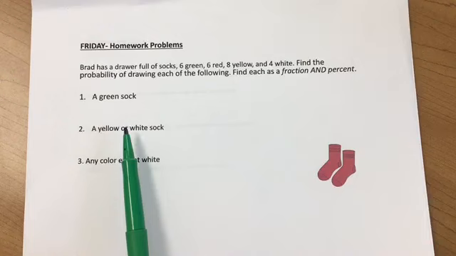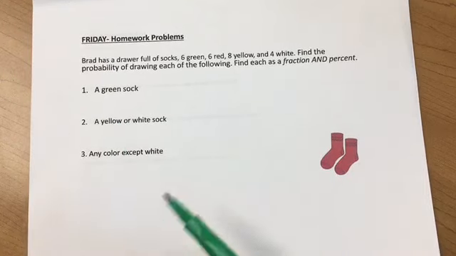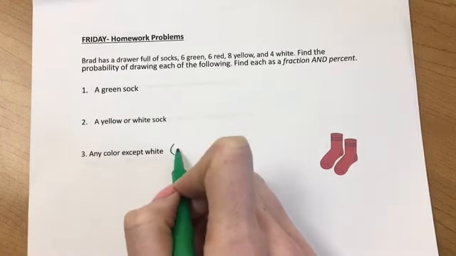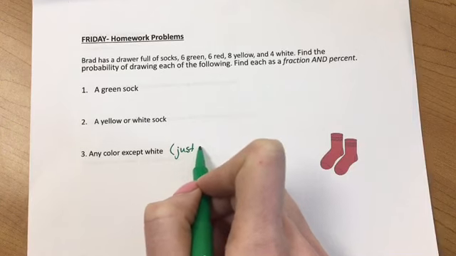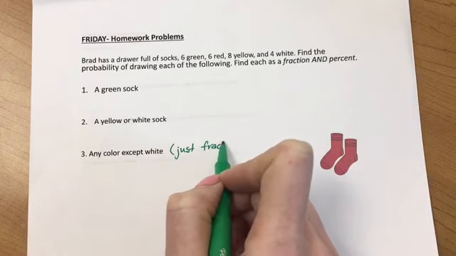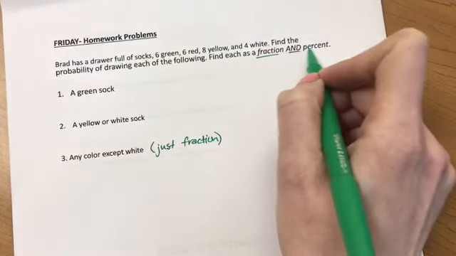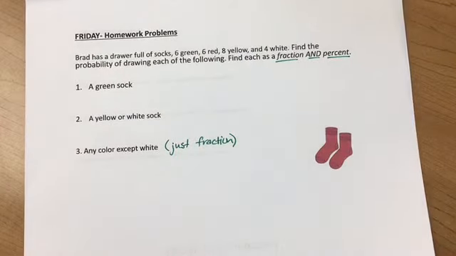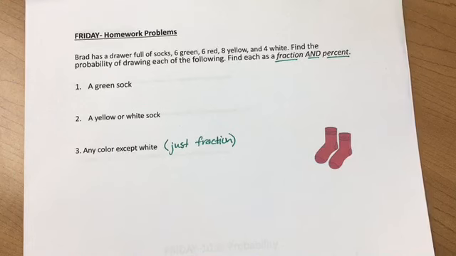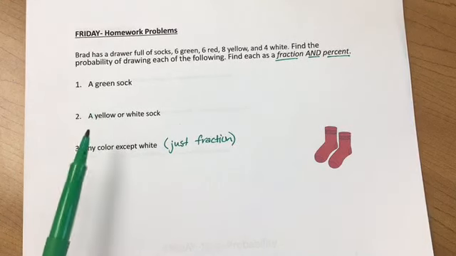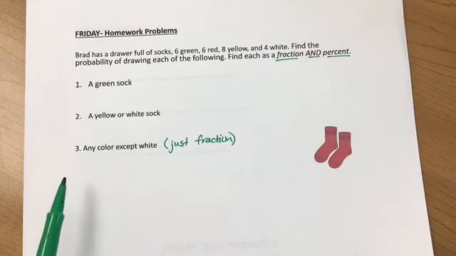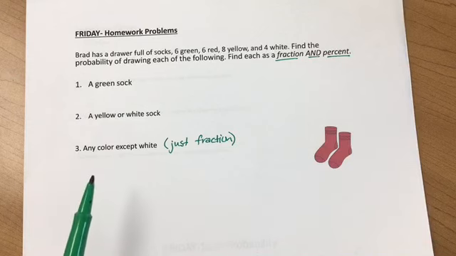Find number 2 as a fraction and percent. And in number 3, I want it just as a fraction. So in 1 and 2, you should have 2 answers, fraction and percent, but in number 3, just give it to me as a fraction. So you're going to find the probability of drawing a green sock, a yellow or white sock, and any color except white. Okay? So go ahead and get started.